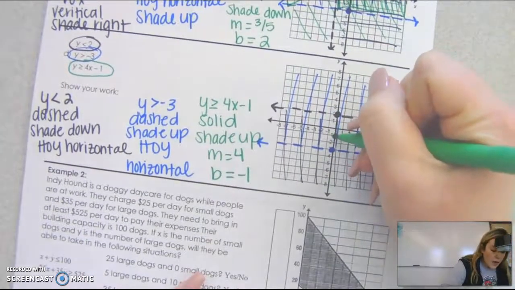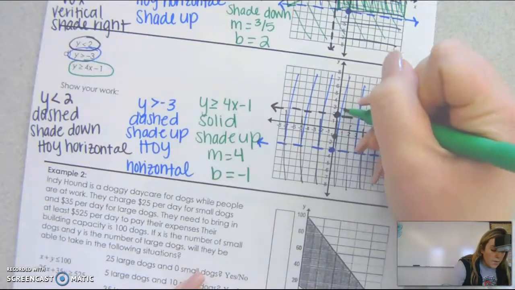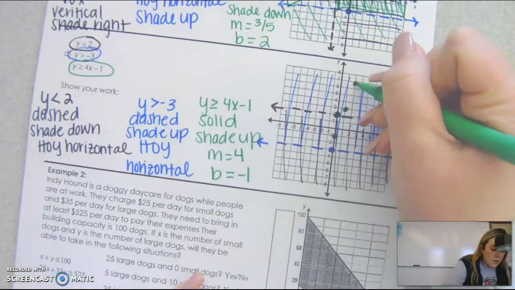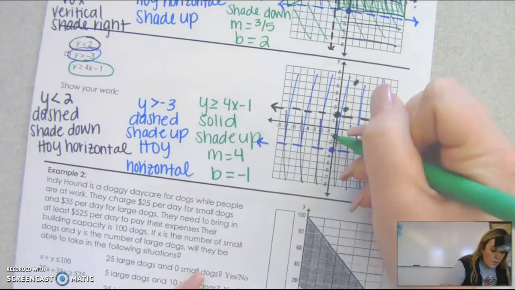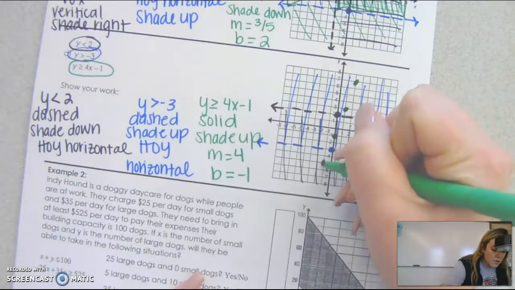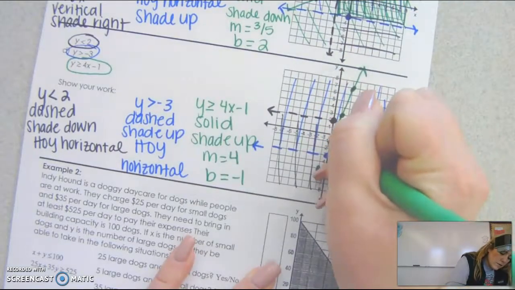And then from there, I'm going up 4, right 1. So I go up 1, 2, 3, 4, right 1. Up 1, 2, 3, 4. And I can also go down 4, left 1. So down 1, 2, 3, 4, left 1. And draw in your solid line.